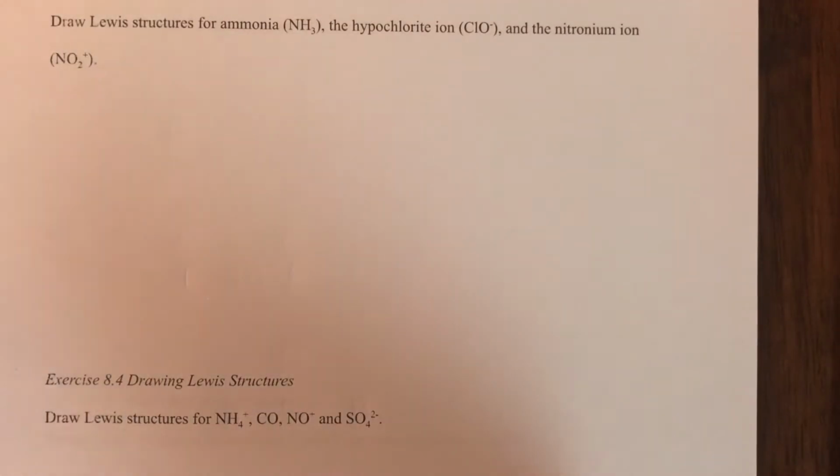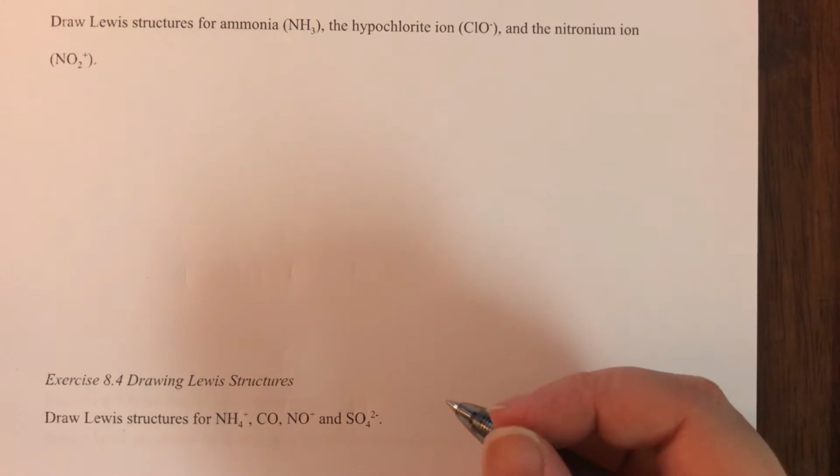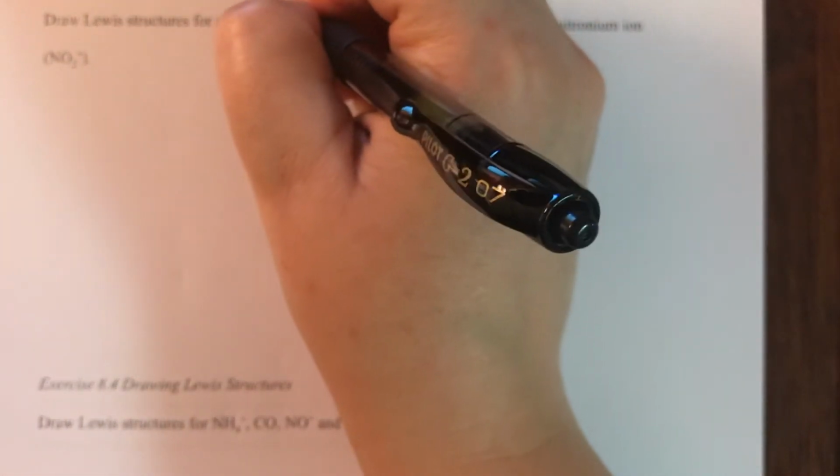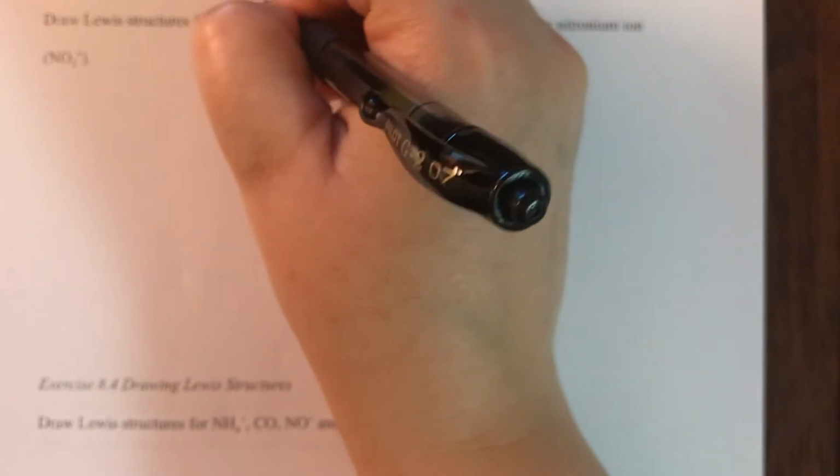Okay, the only way to get good at these Lewis structures is to practice. So we have only one choice, and that's to practice. So let's start by practicing with ammonia. So we have ammonia. Ammonia has N with 5 valence electrons.